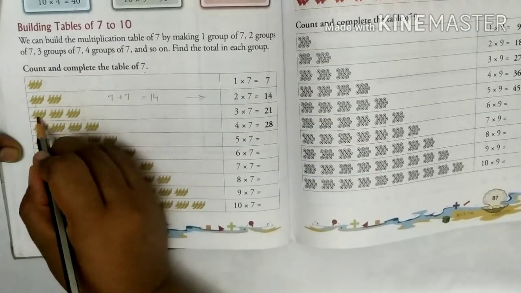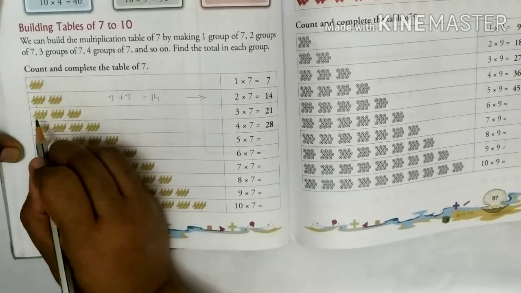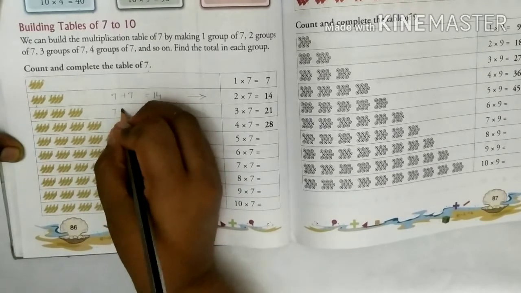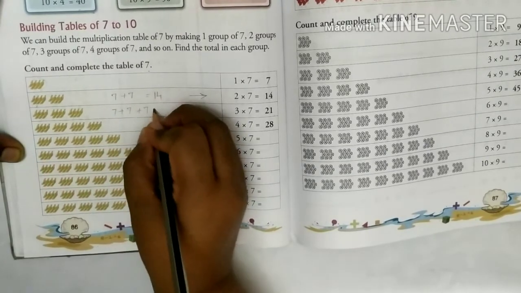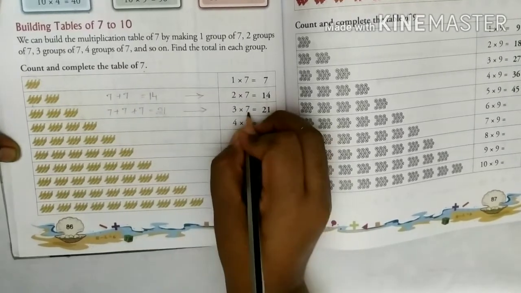So similarly, we have 3 packets of bananas. 1 packet has 7 bananas. So we'll be doing 7 plus 7 plus 7. That will be equal to 21, which can be written in this format.